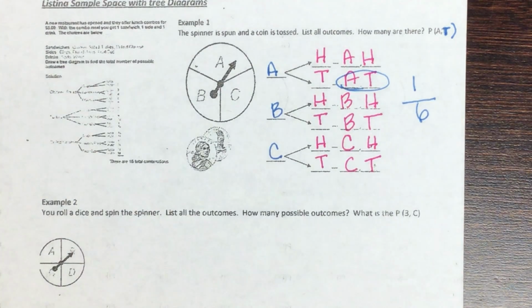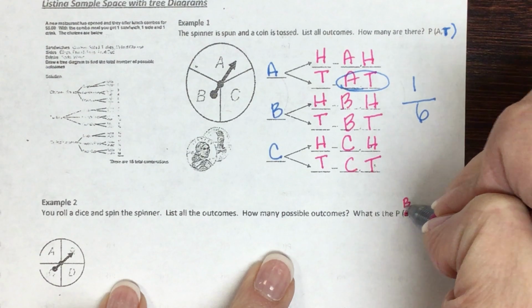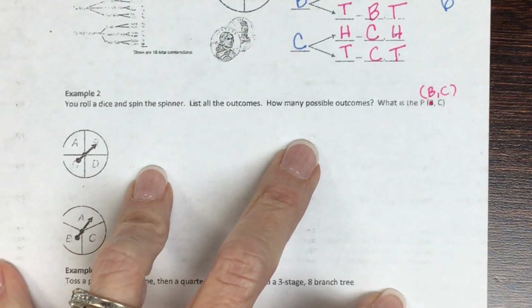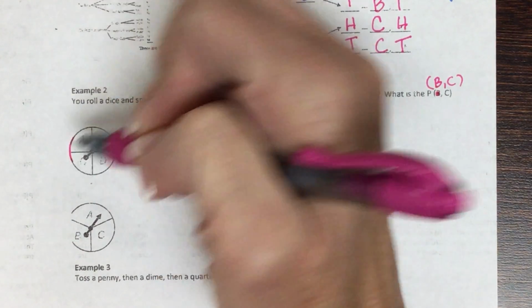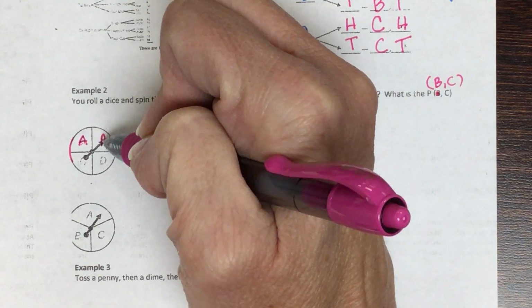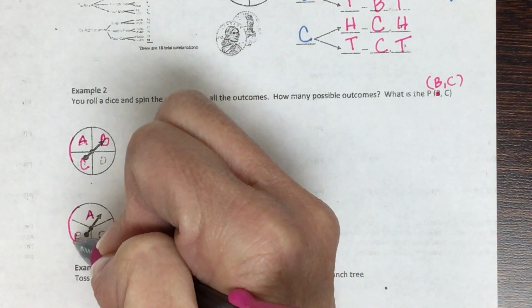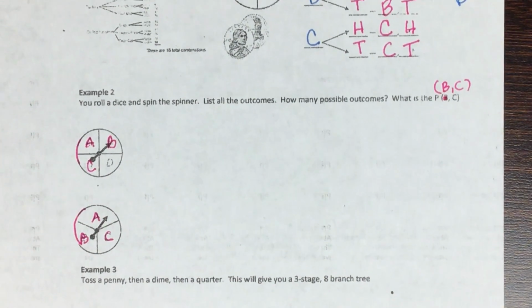All right, example 2. You roll a dice and then the spinner. List all the outcomes. How many possible outcomes? All right, here I'm gonna make a change. Instead of 3 and a C, I'm gonna make it B and a C. We're gonna make it a little more difficult on ourselves here. Also, the copier is in desperate need of some ink. So this is an A, B, C, and D. And this one's A, B, and C. You can just go ahead and fill those in.